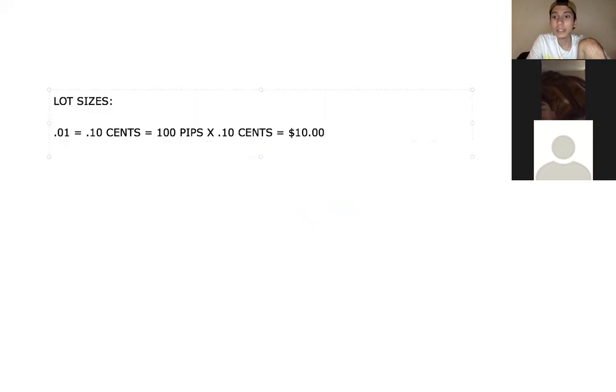So once you get to like Raquel's level, she's usually trading with a little bit higher than this, but she's comfortable with a 0.10, right? Just understand that this is $1 per pip, right? Let's say you catch 100 pips times $1 for each one. How much you think you would have made? $100, right? Not bad.